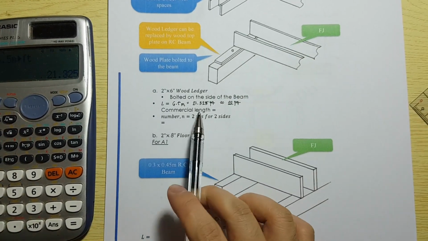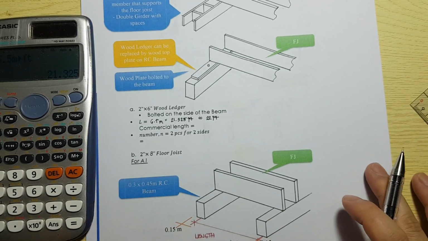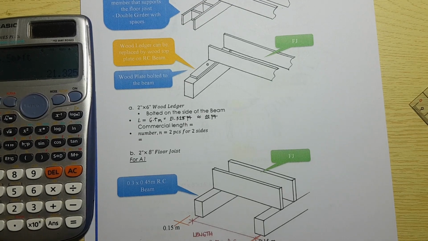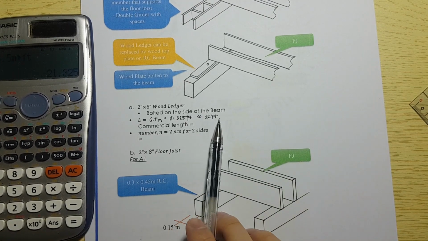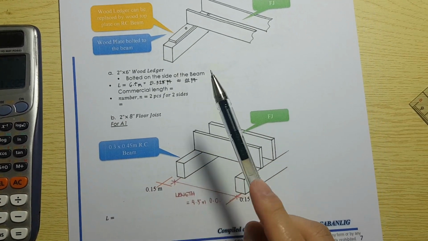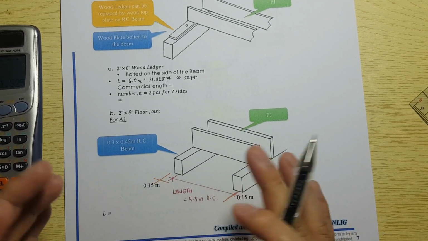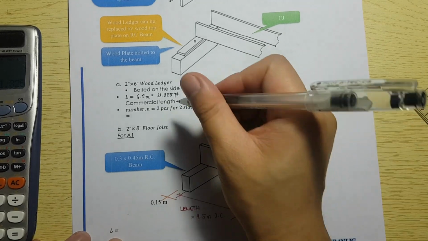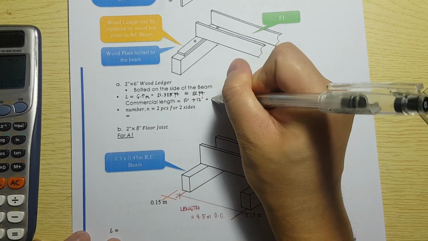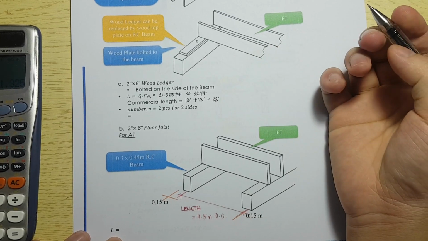Now, considering our commercially available dimensions, what length would best fit our 22 feet? Take note, our commercial size only goes up to 20 feet. So, what I'm going to do is to combine two different lengths. So, let's say we have 10 feet plus 12 feet, and that is equivalent to 22 feet.